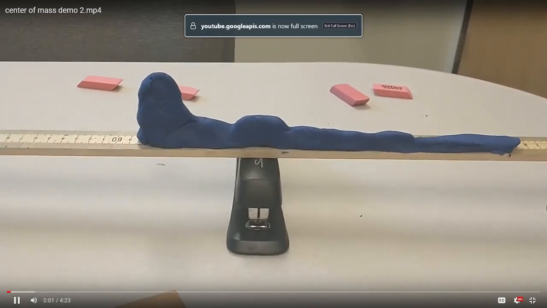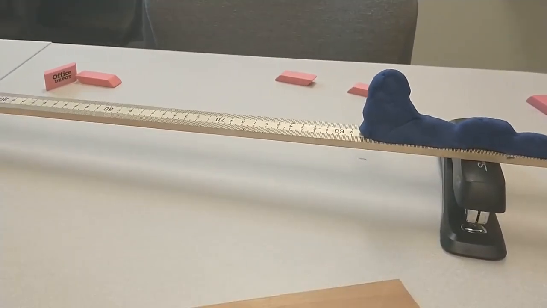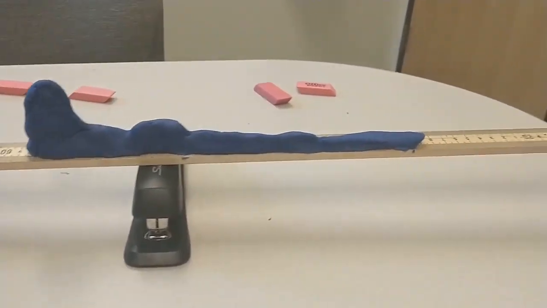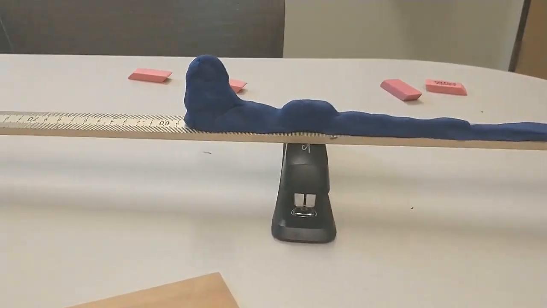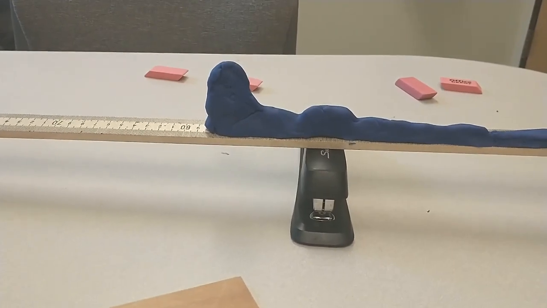So now what you're seeing here is the same meter stick still being balanced upon the same fulcrum in the form of our little stapler that we've stolen off the secretary's desk.